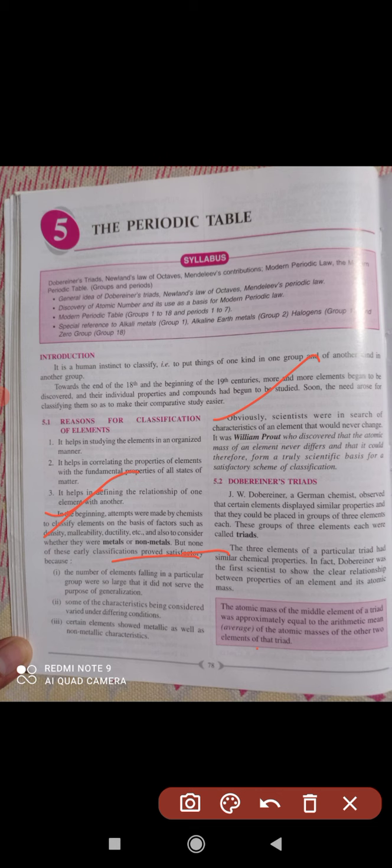Okay, and William Prout, who discovered the atomic mass of an element, found that it never differs, and that could therefore form a truly scientific basis of a satisfactory scheme of classification. So later, when William Prout discovered atomic mass, scientists recognized that they had got a characteristic which is fundamental. It will change from element to element, but it will not change under different conditions.